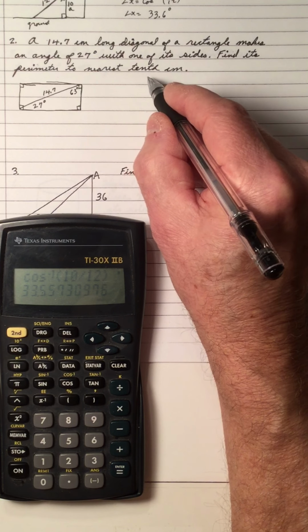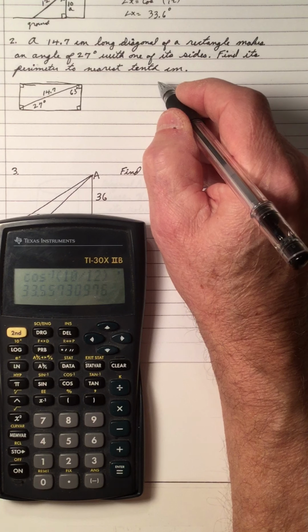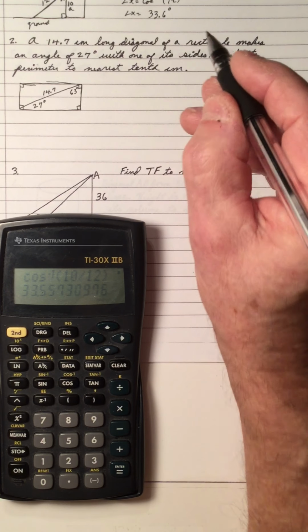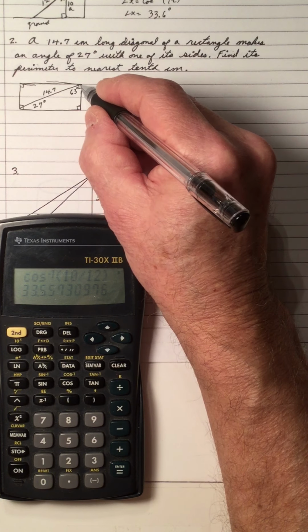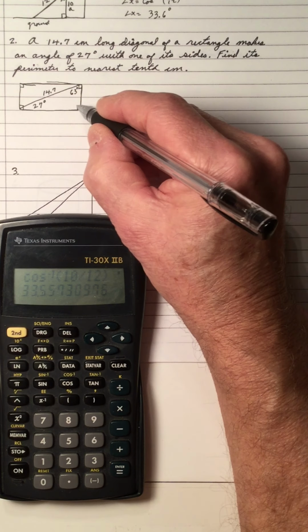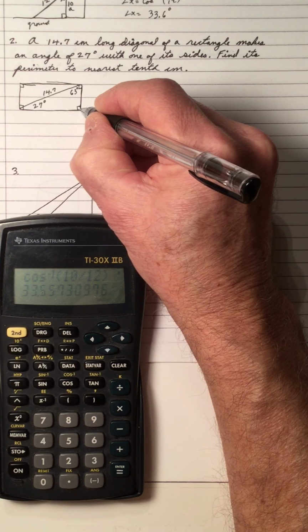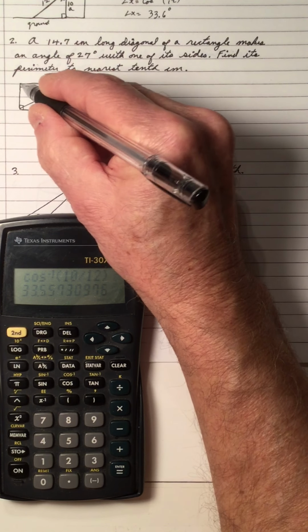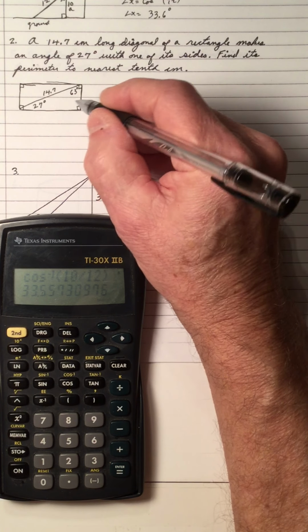Find its perimeter to the nearest tenth. That means I'm going to round all the numbers that I get to the nearest tenth. So we want the perimeter. I need this side and this side to get the perimeter of the rectangle, because this side here is equal to this one, and this side right here is equal to this one. So let's get the two of these using this triangle.